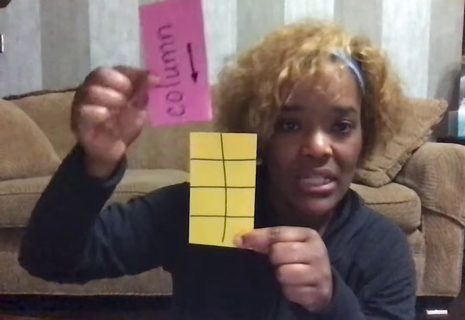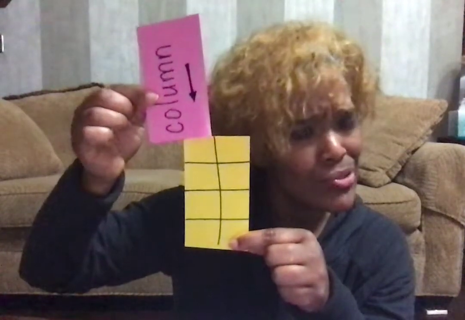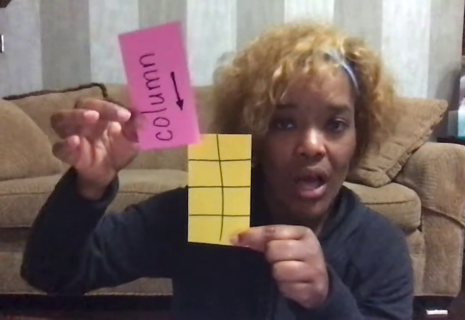I have 2 columns. 1, 2. But I only drew how many lines? I only drew 1 line straight down, vertical. But I have 2 columns.